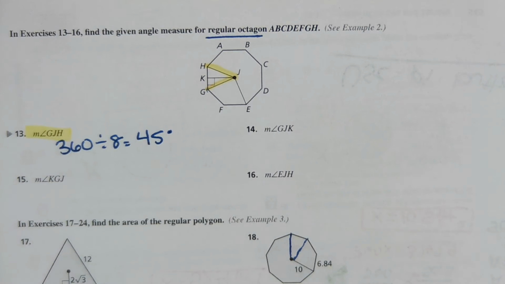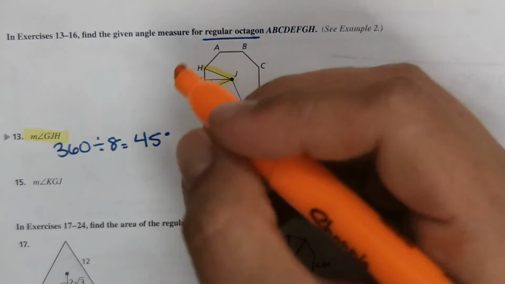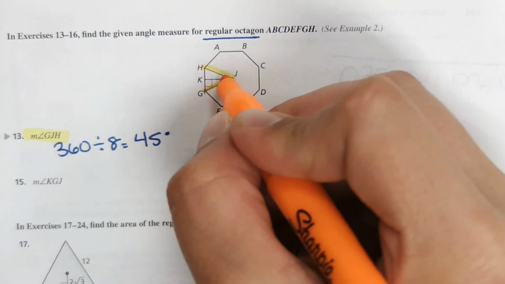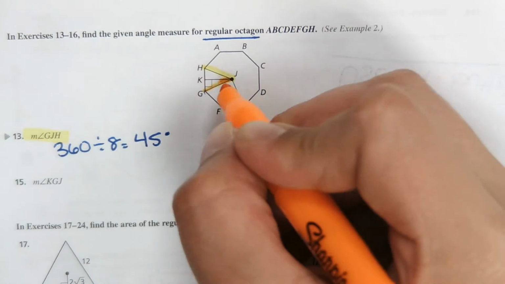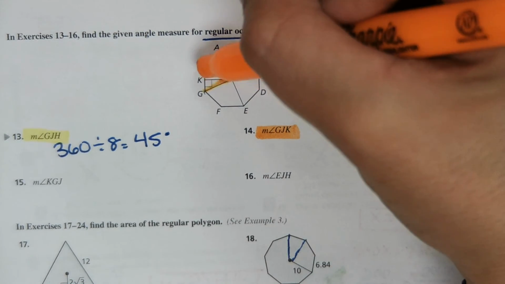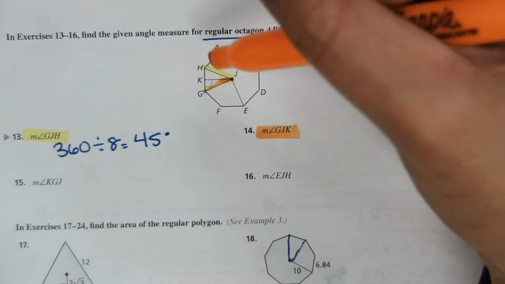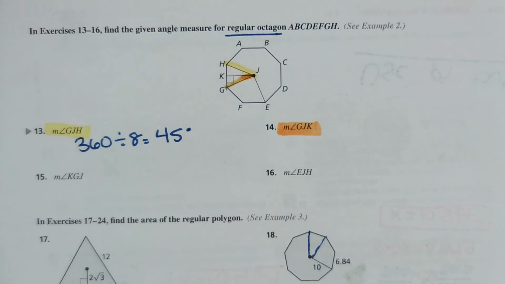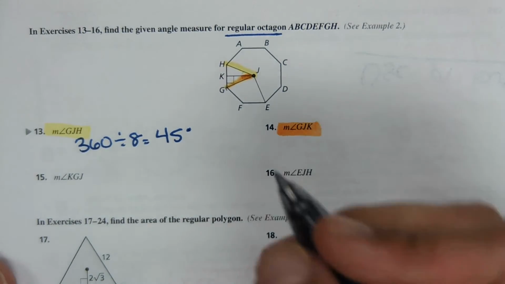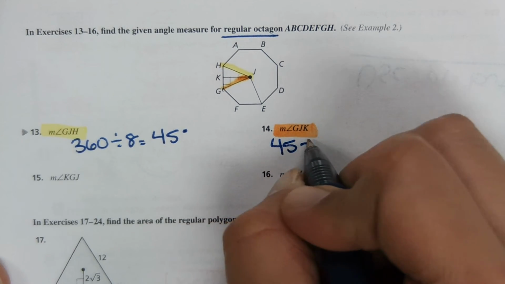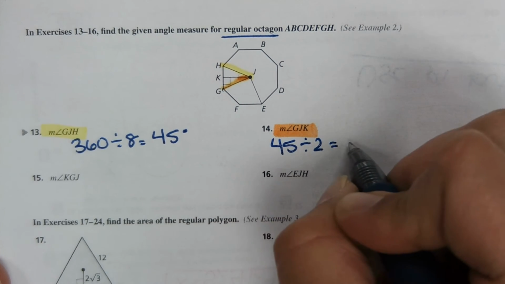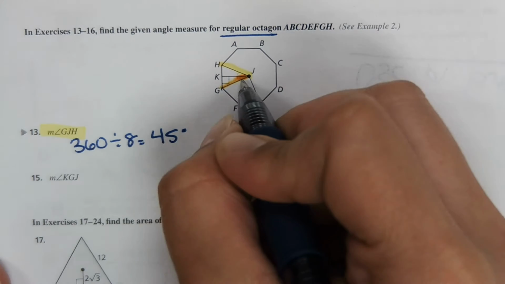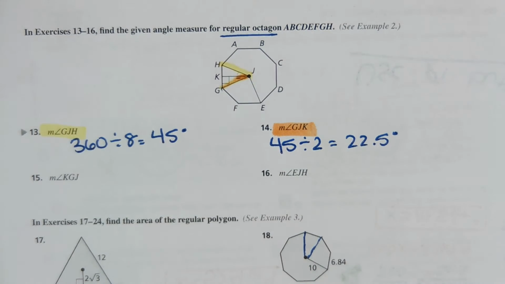Then it asks for GJK. So tracing, it would be this little angle right here, like so. Half of the one that we just found, since this whole thing is 45. It shows this altitude here, meaning it bisects the angle. So we can just do 45 divided by 2, which is 22.5 degrees, and that's GJK right there.